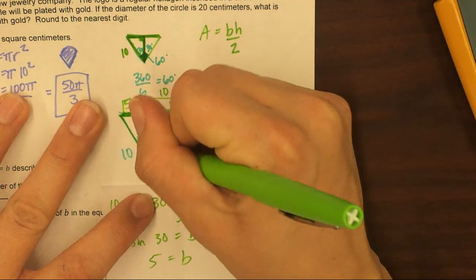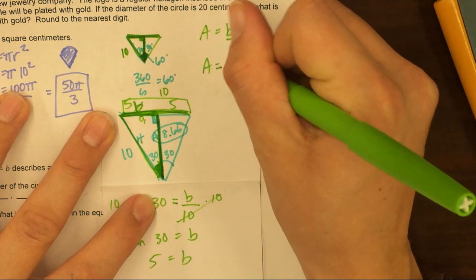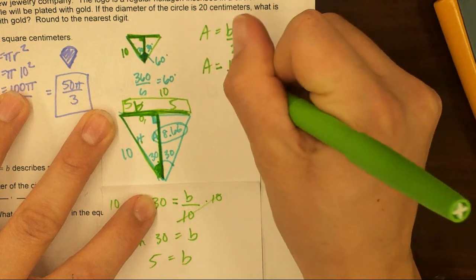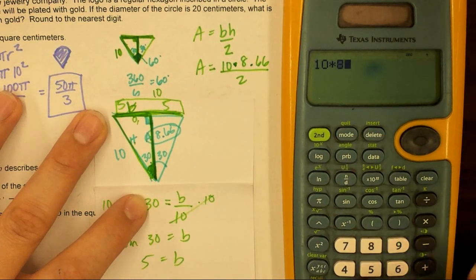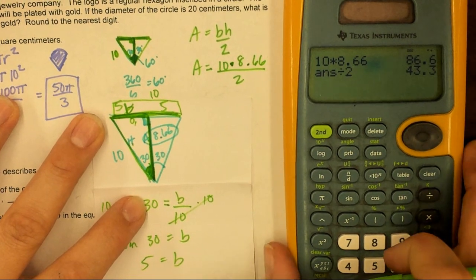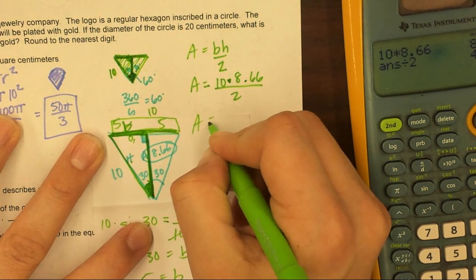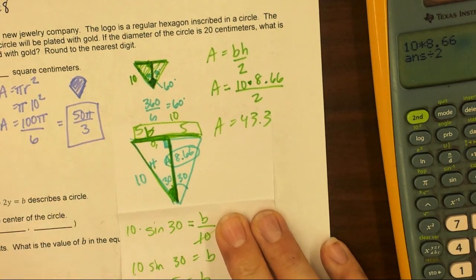I'll take the base times the height. So the area is base, which was 10, times height, 8.66, divide by 2. Well, let's see what that equals. 10 times 8.66 equals, divide by 2, 43.3. So the area of this triangle is 43.3. Okay, so where do I go from here?